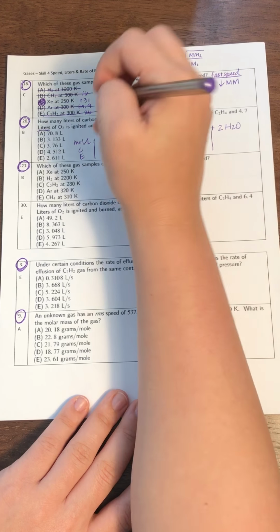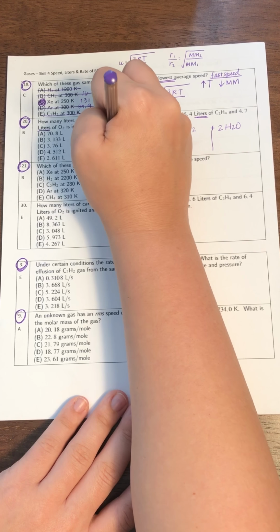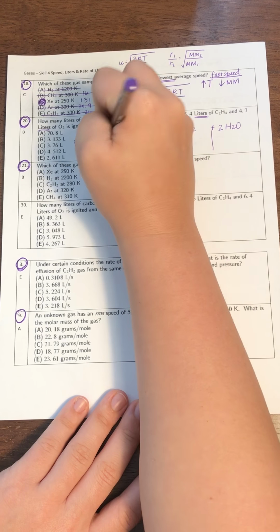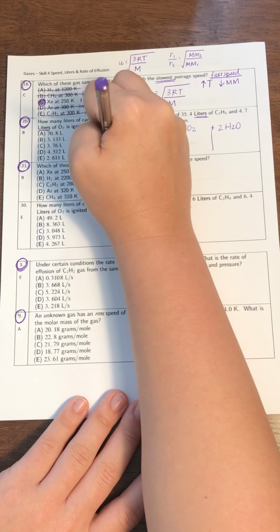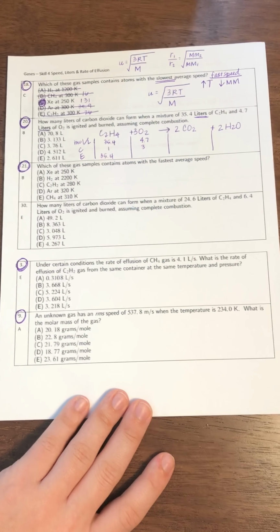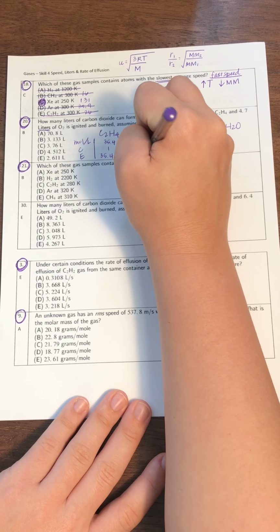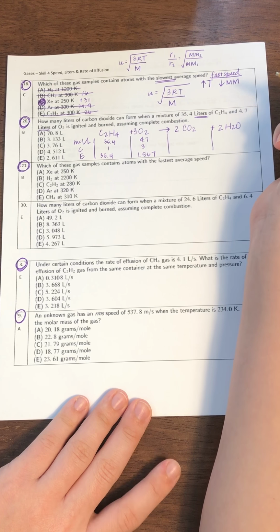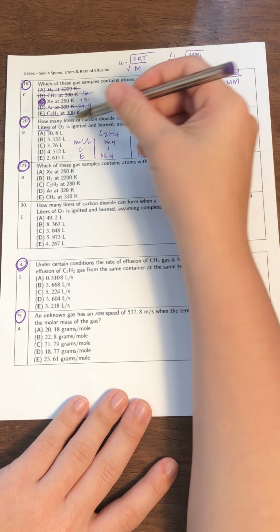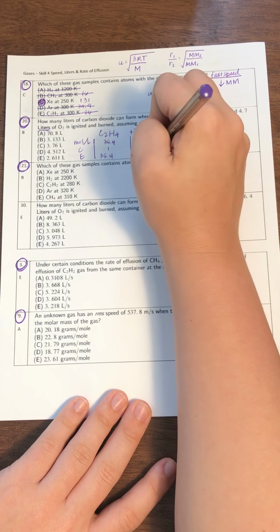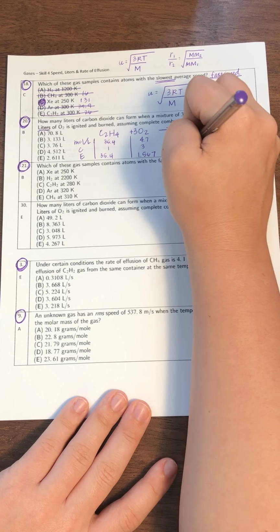So we have 35.4 liters of this. We have 4.7 liters of this. 3, 1. Hopefully it's evident that this is our limiting, but we'll plug in numbers. 1.5, 6, 7. And it wants to know how many liters of carbon dioxide. So we're just looking for this. So since this is our limiting, we move it over.